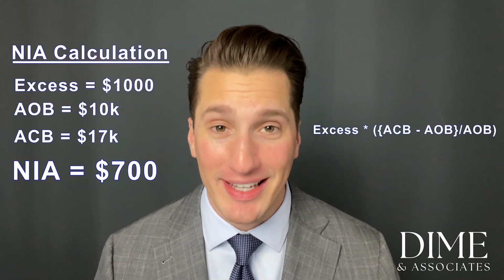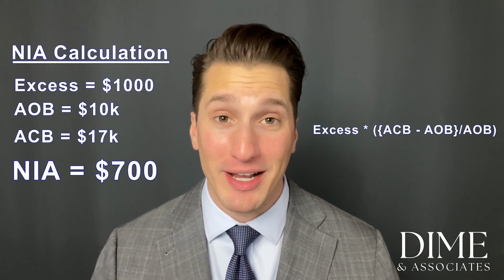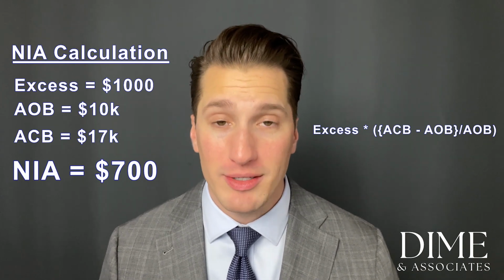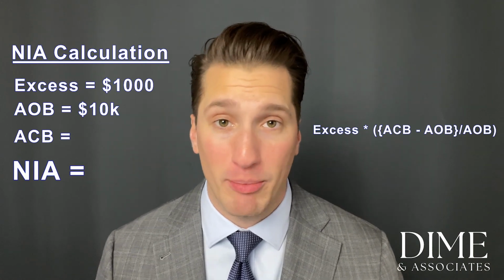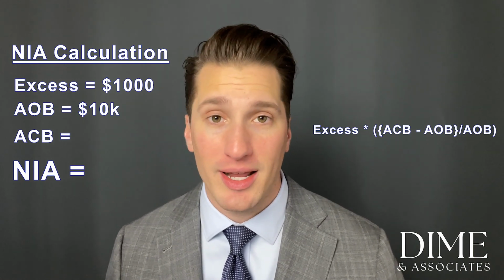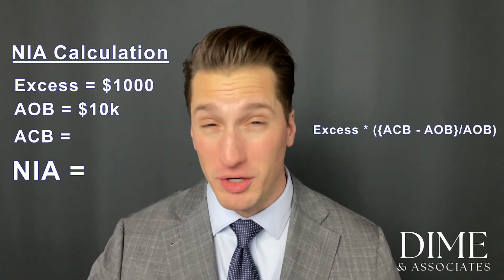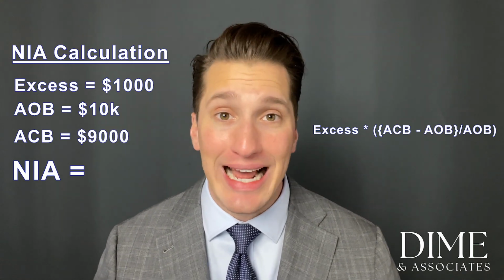Now, some of you might be thinking, hey, wait, last year the markets actually went down quite a bit. So what happens if you make a contribution and your account ends up at a lower adjusted closing balance than the beginning adjusted opening balance? So let's repeat that previous example, but let's just say instead of the adjusted closing balance being $17,000 with an adjusted opening balance of $10,000, let's say the adjusted closing balance actually was $9,000.